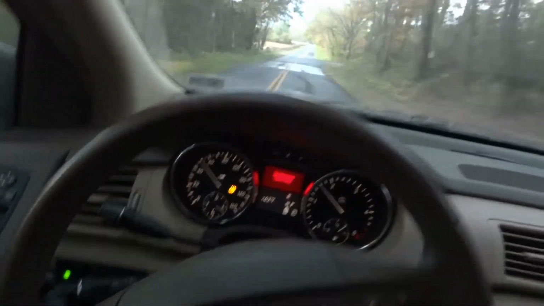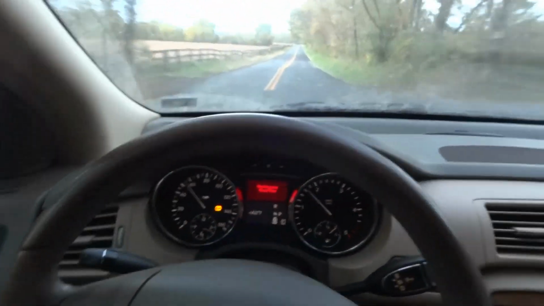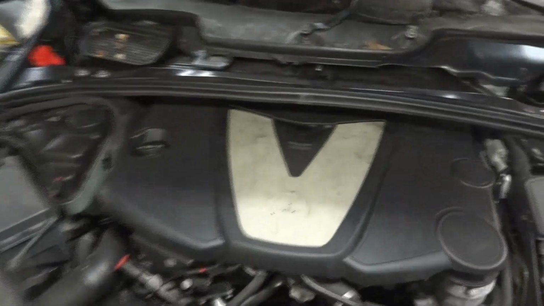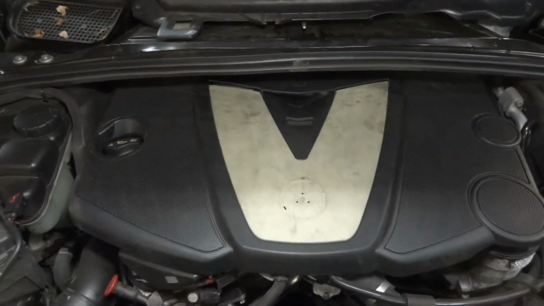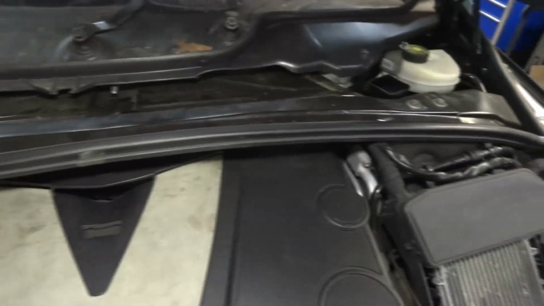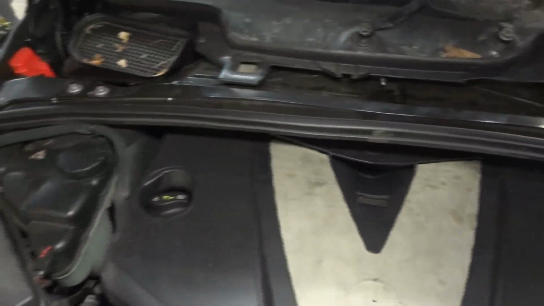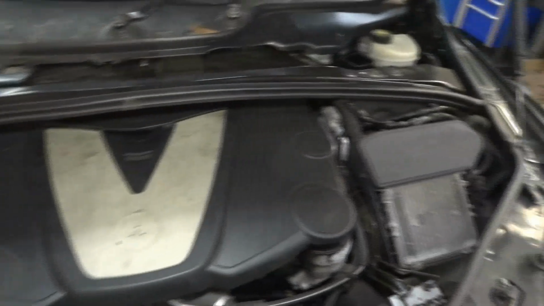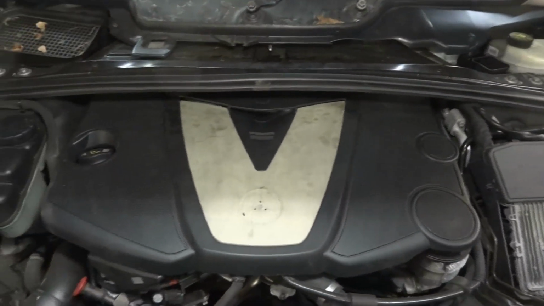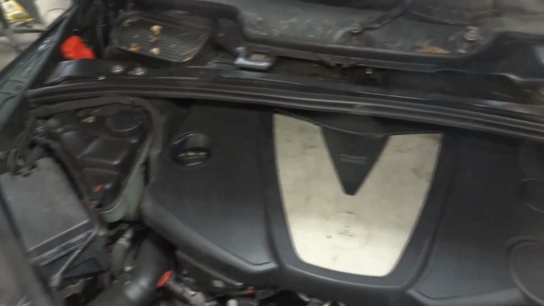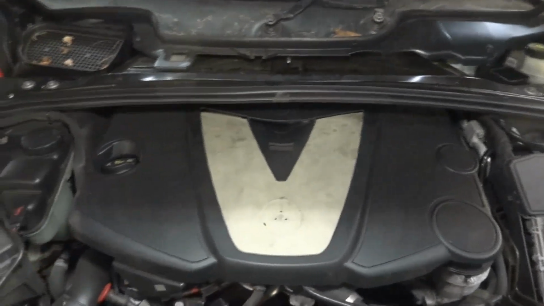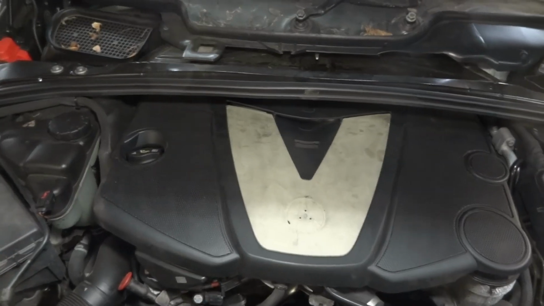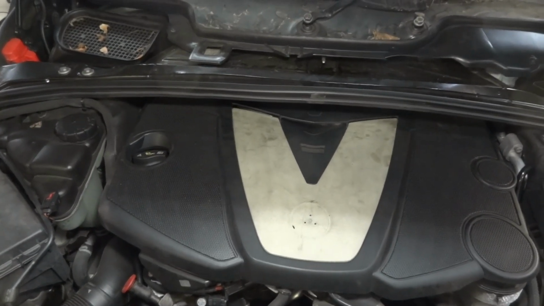Okay, so I'm gonna drive back to the shop. I'll bring you guys back up once I get to the shop. We are back at the shop. I got the vehicle on the lift. So now I'm gonna remove the engine cover. I'm also gonna remove this bar that goes across the engine. I'm gonna do this off camera. I don't have to show you this boring part. I'm gonna remove all these components, and then I'll bring you guys back up so we can do some tests at the turbo actuator.